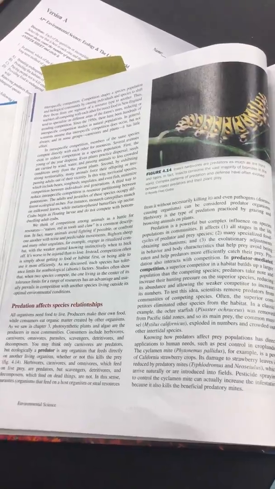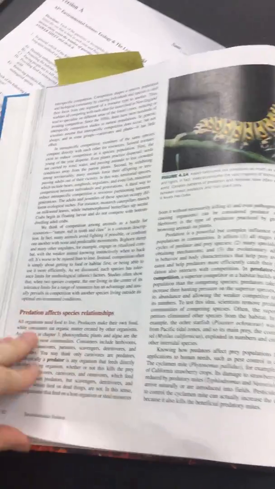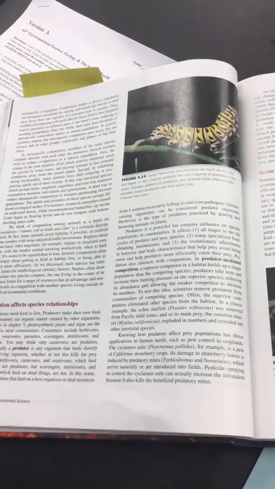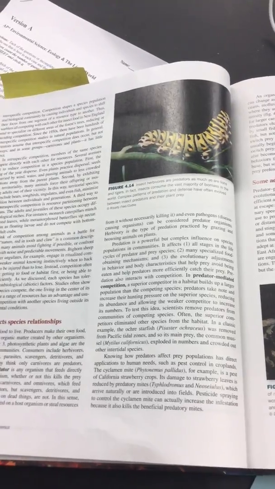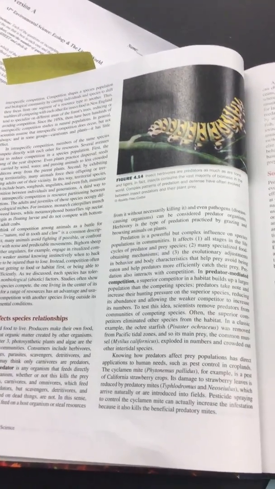When we're talking about different types of relationships, predation is a fairly important one. Predation can affect how organisms survive or don't survive, obviously.